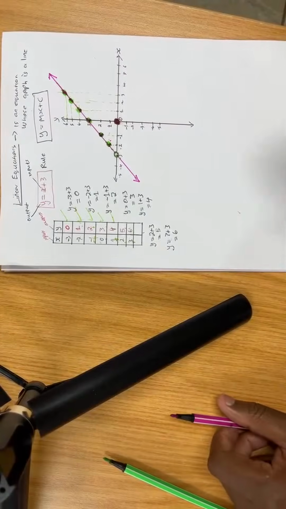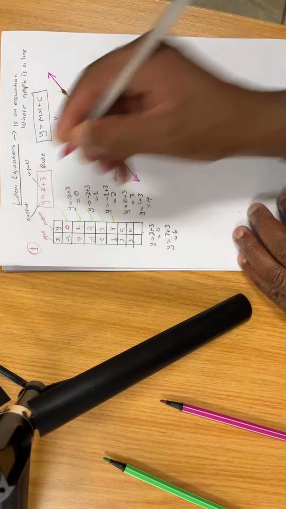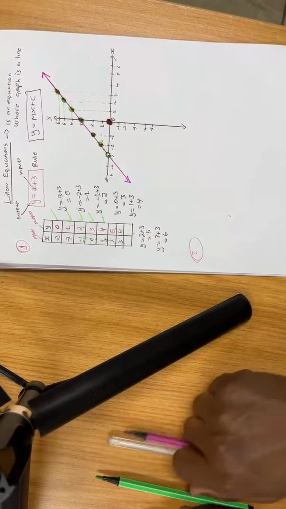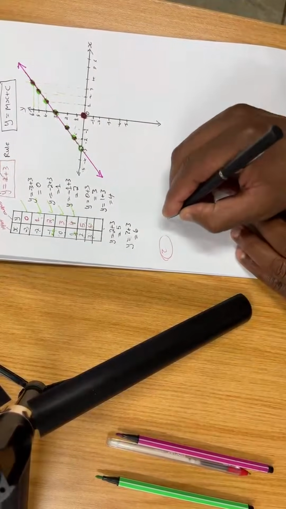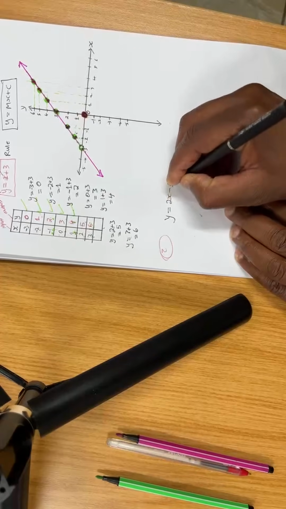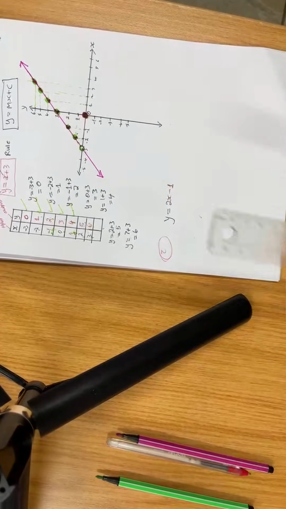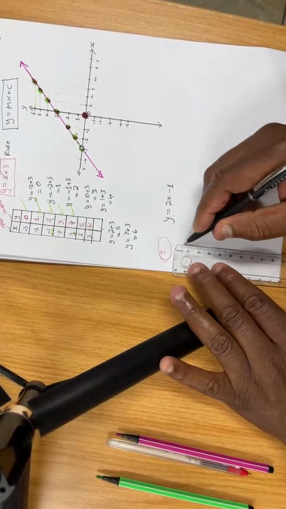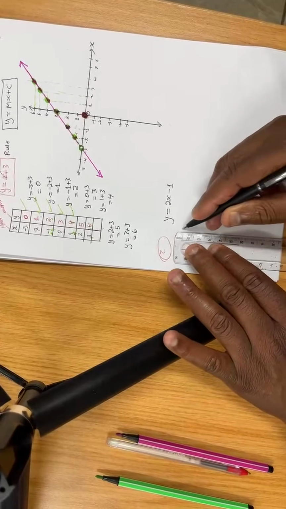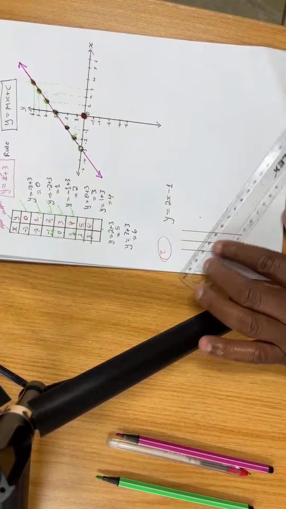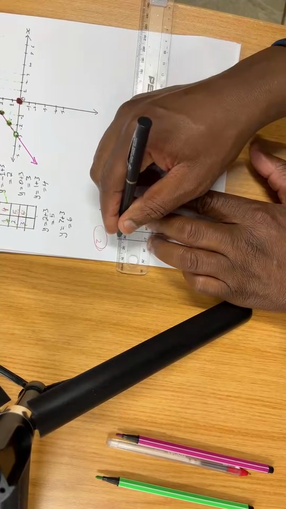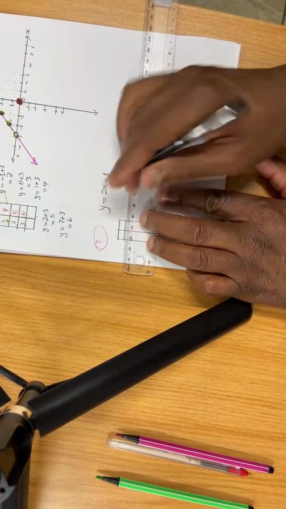Okay. Let's move to example number 2. This was example number 1. Let's move to example number 2. In example number 2, we are given y is equals to 2x minus 1. You have been given this table for x and y.